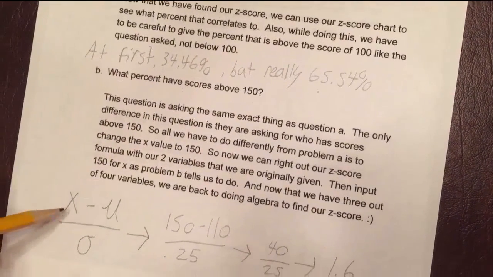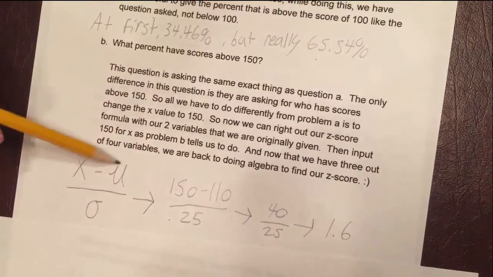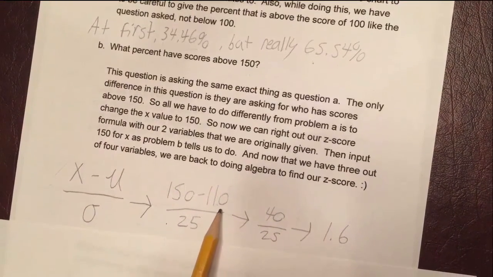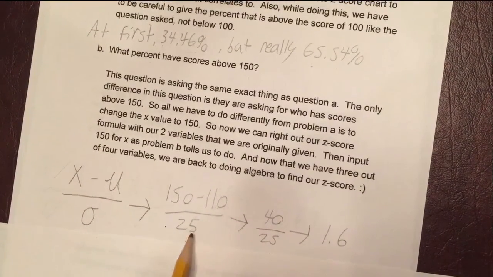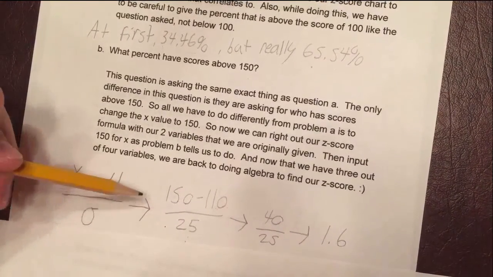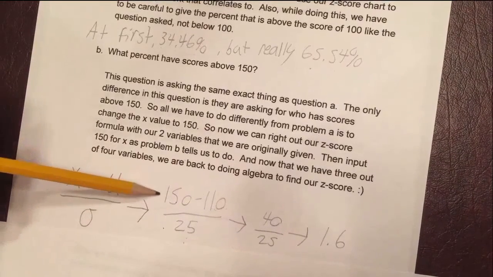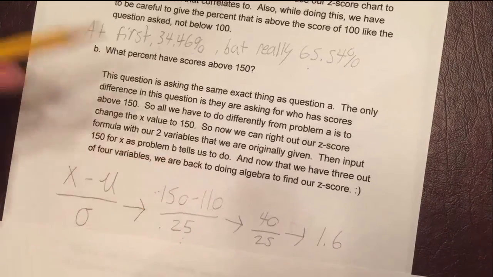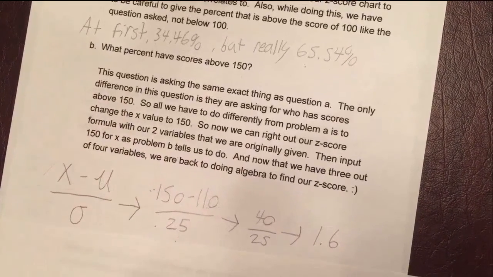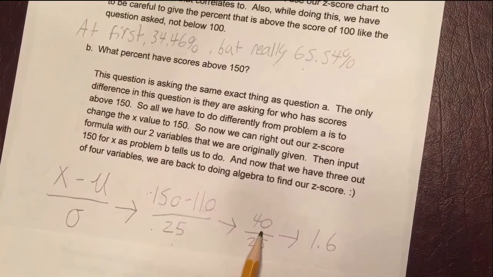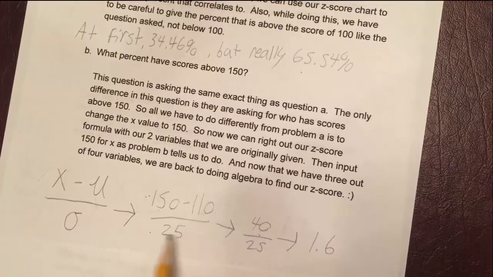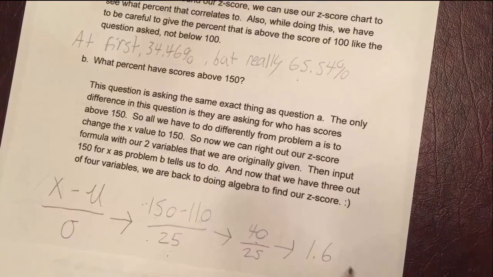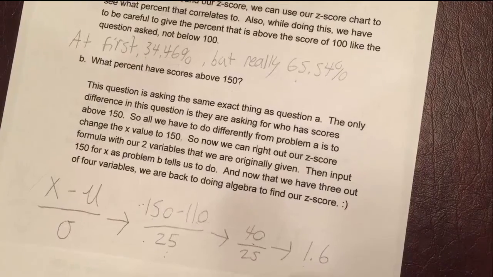So we will use our original formula like we have, plug in our two variables, our u and our o, like we were given in the beginning, and then all we do is change the 100, like was in problem A, and change it to our 150, giving us our three variables, so we can solve for our z value. So then we do our simple subtraction, giving us our 40, and still all of this is over our o value, our 25, and then that correlates to our z value, which is a 1.6.